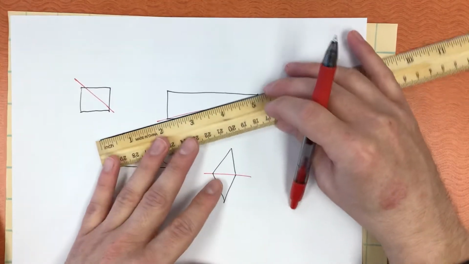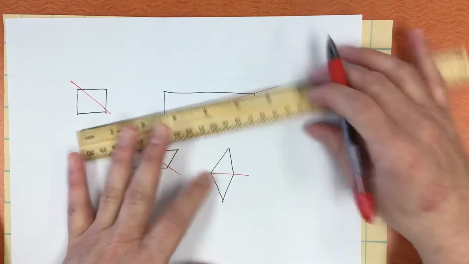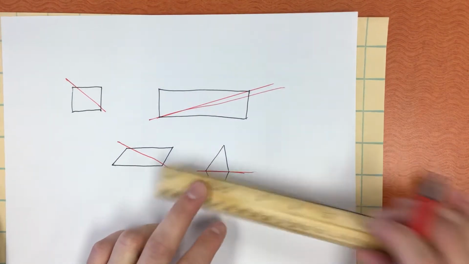If you need rulers, I'm sure your teacher has some that you can borrow. If they don't, I have a ton down in my room that you guys can borrow, if that would help you kind of map things out.